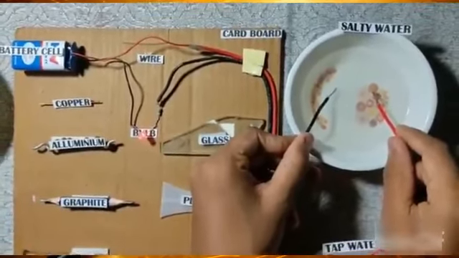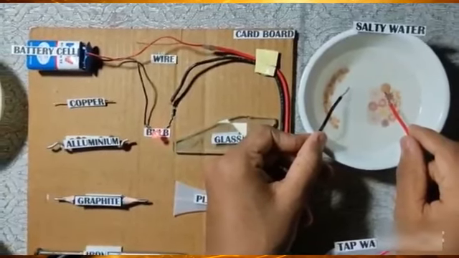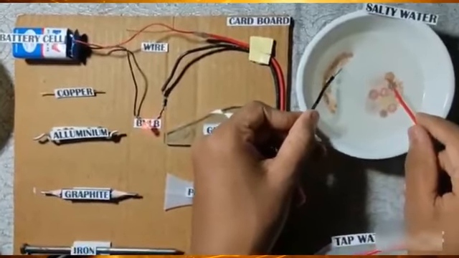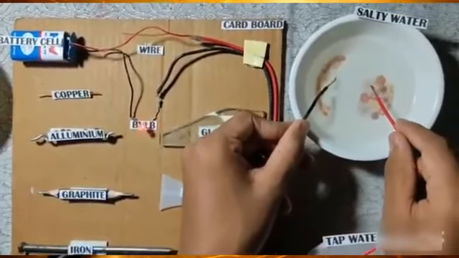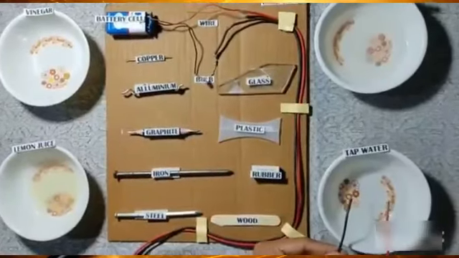Whereas in solid salt, it is not a good conductor of electricity because the sodium and chlorine ions are not able to move freely. Now tap water.